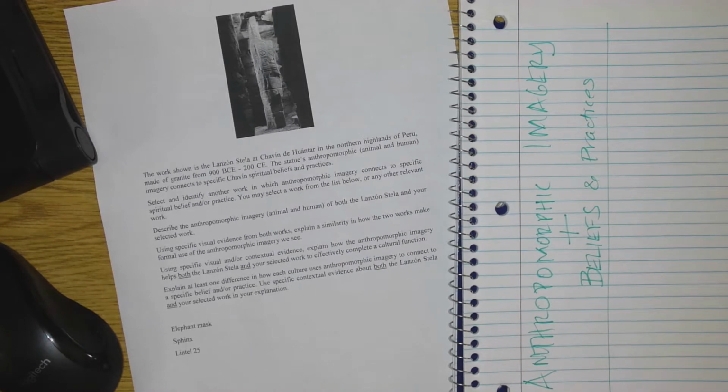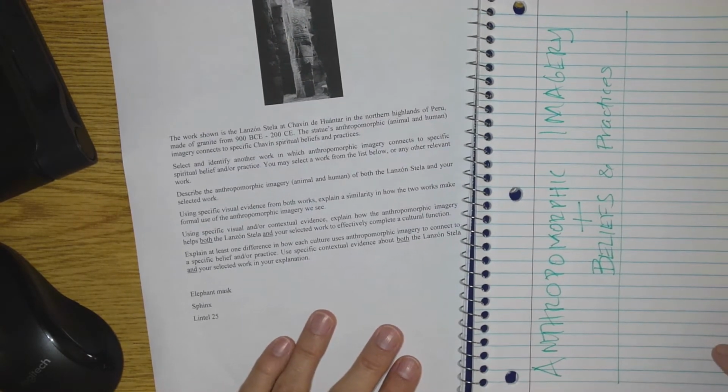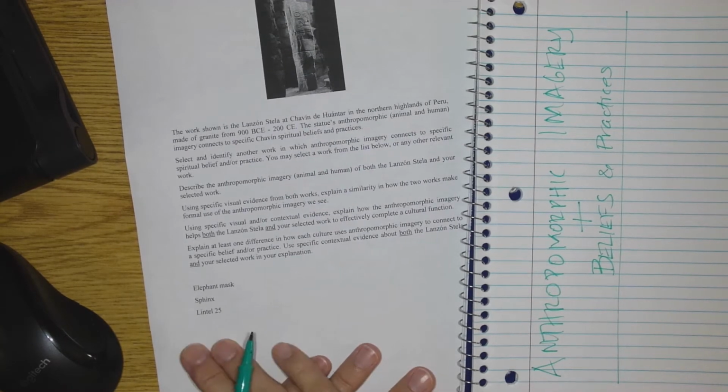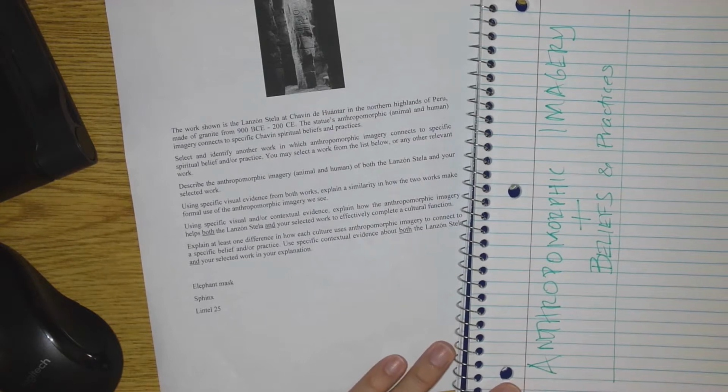Select and identify another work in which anthropomorphic imagery connects to specific spiritual belief and or practice. You may select a work from the list below or any other relevant work. So the door is wide open. Still, for those of you that are reading from the screen, I think I would go immediately to the list of things that are suggested and pick one, so that you have more time to formalize what you want to do.